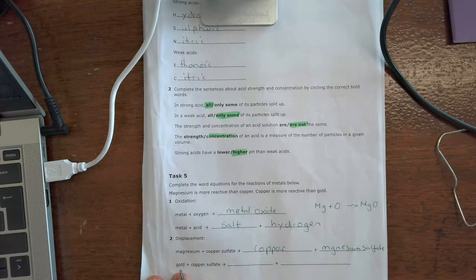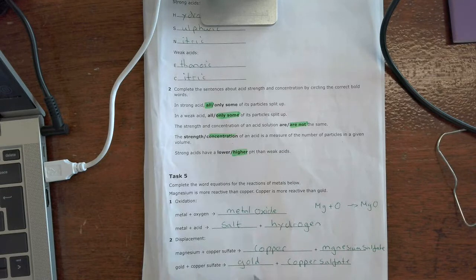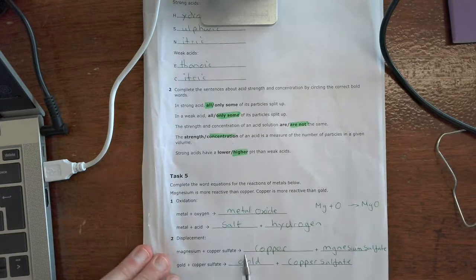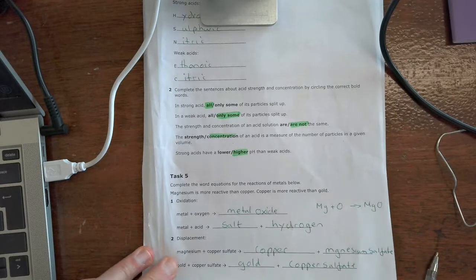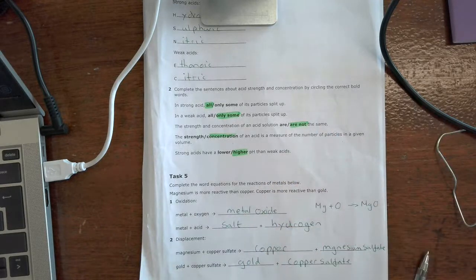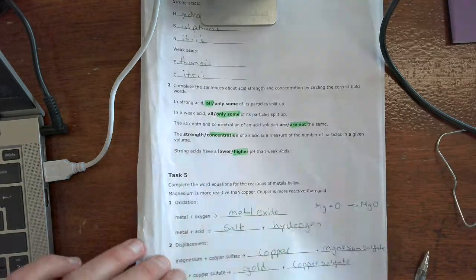If we had a less reactive metal, though, it's not going to do anything. It's just going to sit there on its lonesome and just not react at all. So if you see gold, copper, silver, any of those, it's never going to do anything. But if you get a really reactive metal like magnesium or sodium, it's definitely going to steal the sulfate or anything else from the other metal.